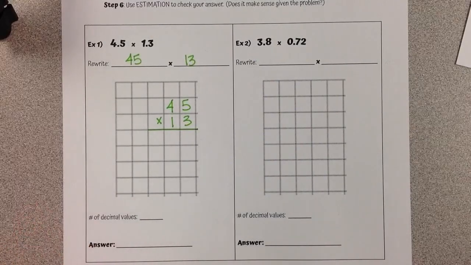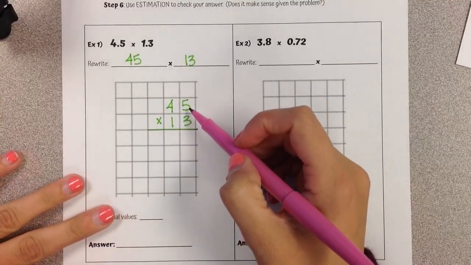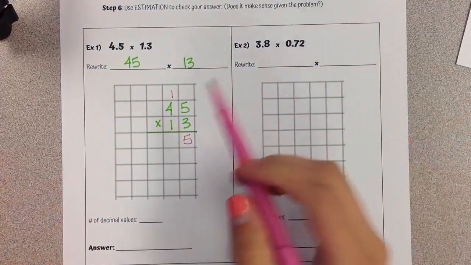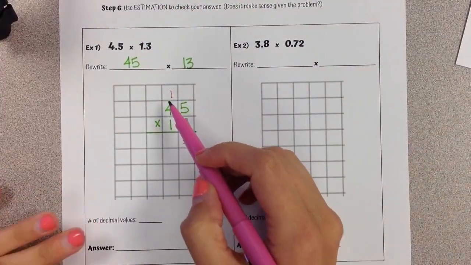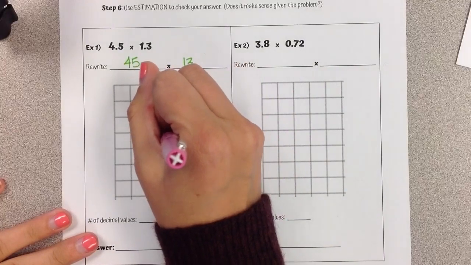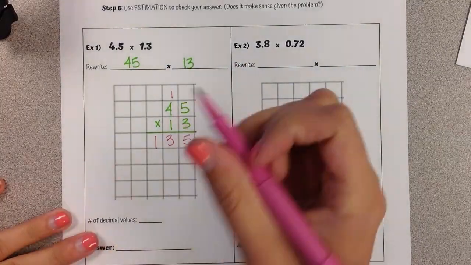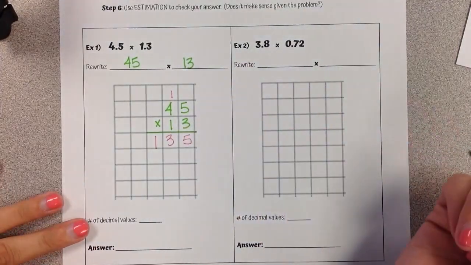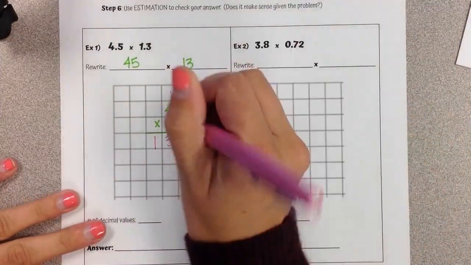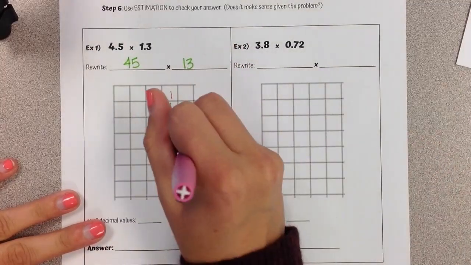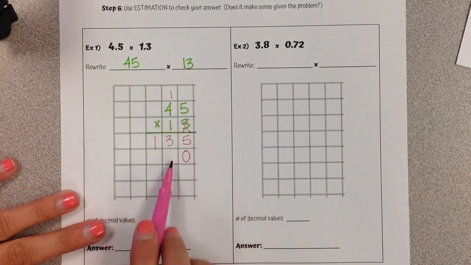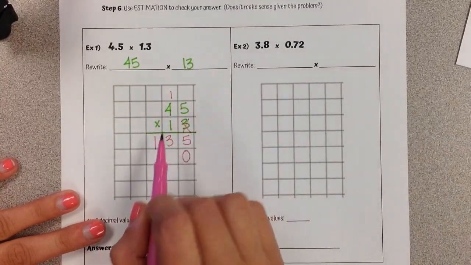Okay, so let's go ahead and multiply. 3 times 5 is 15. Carry the 1. 3 times 4 is 12, plus 1 is 13. If you need your multiplication chart while you're doing this, go ahead and have it out to help you. We did 3 times both of the numbers. We're done with the 3, and we're going to put our 0 placeholder before we move on to the 1. We need to make sure the 1 is lining up with our first number here.